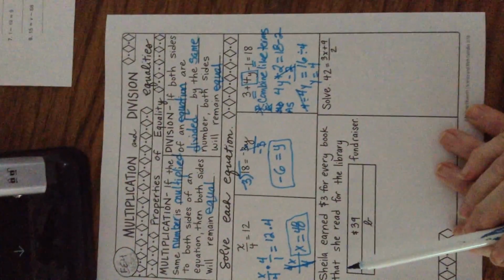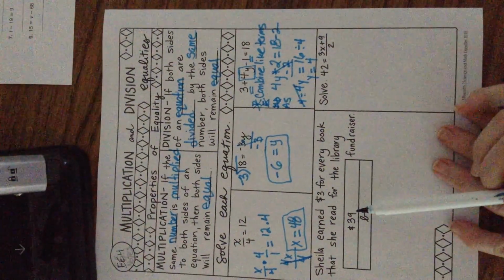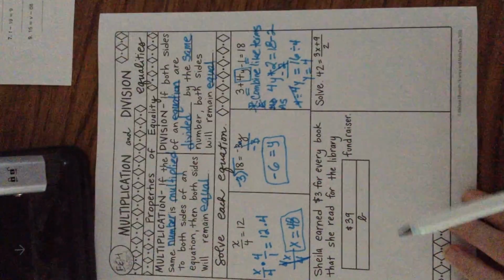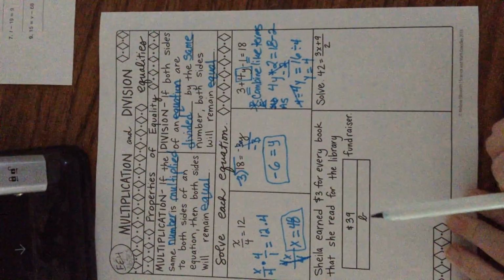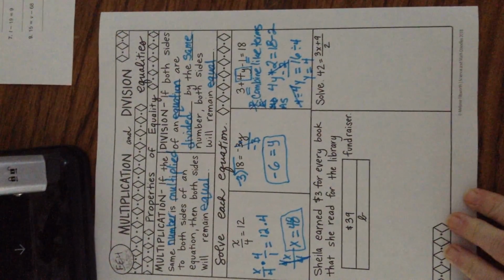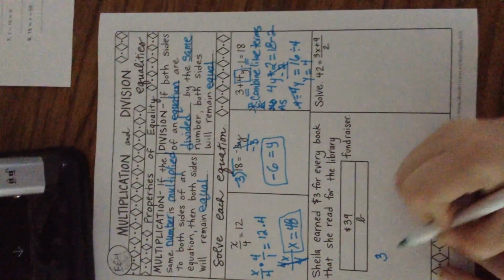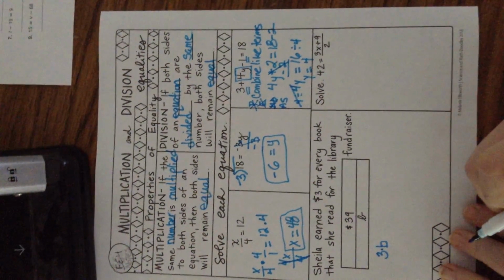Let's look at this. Sheila earned $3 for every book that she read for the library fundraiser. She got $39. So how many books did she read? Well, let's see. $3 times 1 book, right?